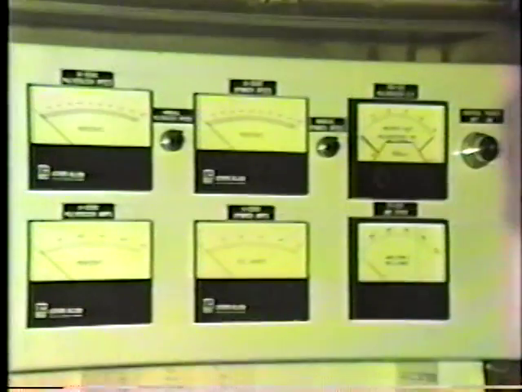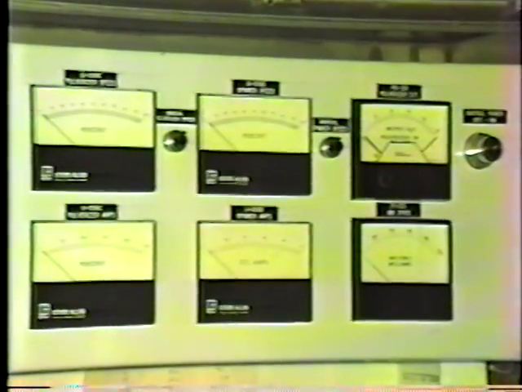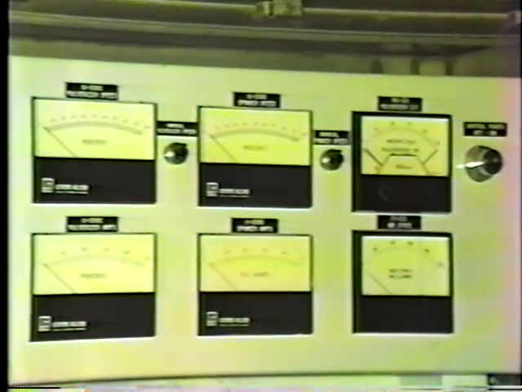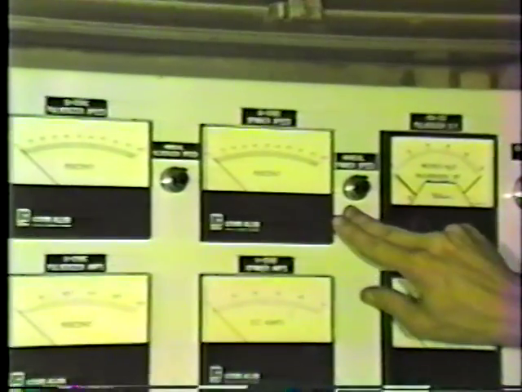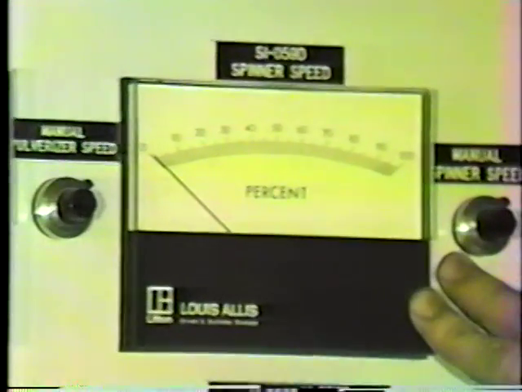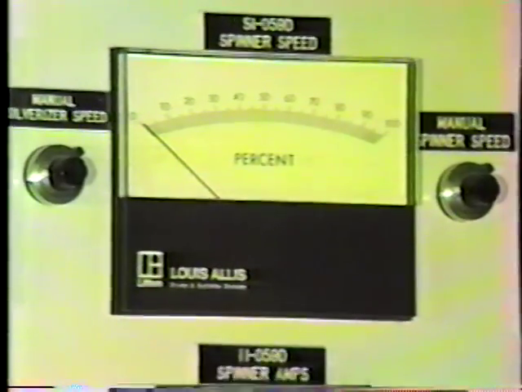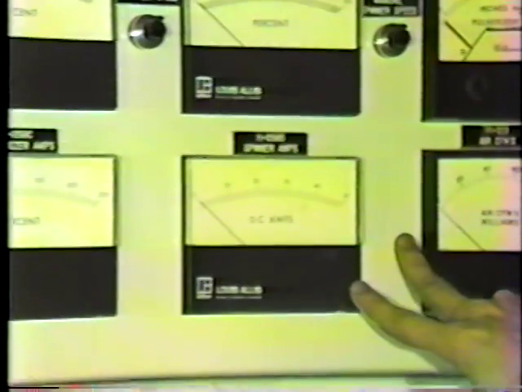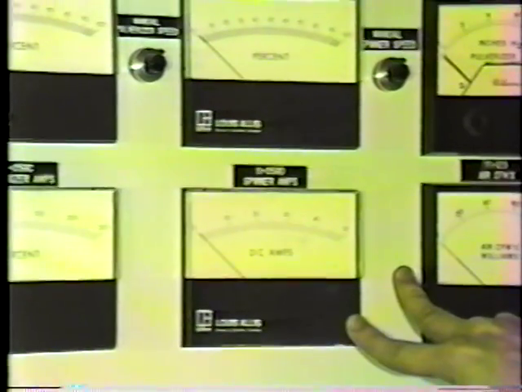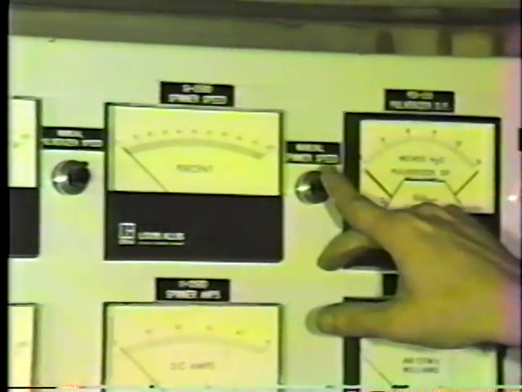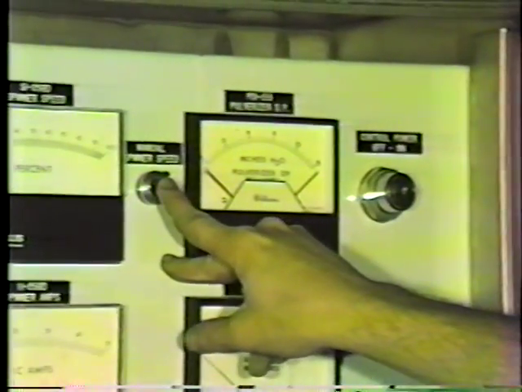Only the supervisors have the key. All right. You have to go in the manual. Then through these direct pots, you can set the various functions of the machinery. Correct. And we have our spinner speed, which is 0 to 100%. That's the spinner at percent and the spinner amp, same as the mill. Correct. We also have a spinner manual speed pot.